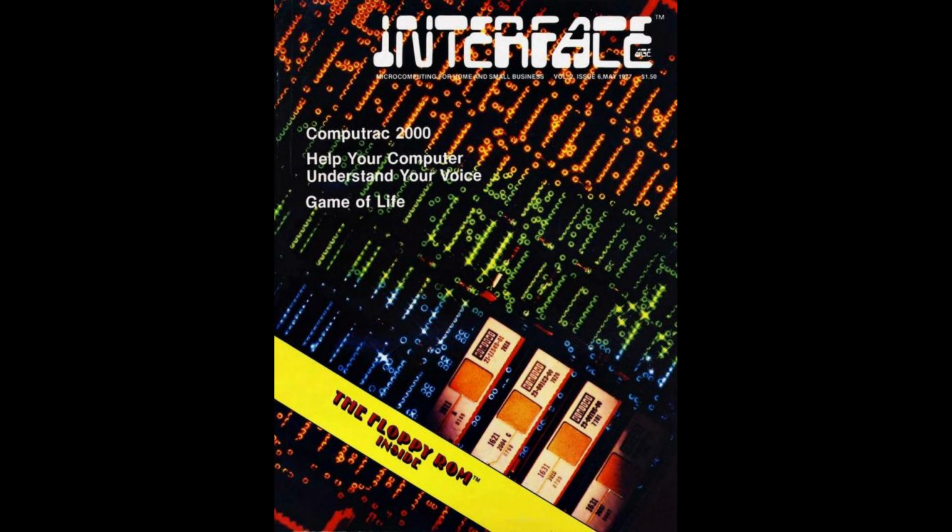So for the next couple of years, Interface Age distributed software this way. As far as I know, 5 floppy ROMs were published in the magazine and pretty much given away for the price of the issue, which was only $1.50. So you got great software for the price of the magazine, which you were probably buying anyway.